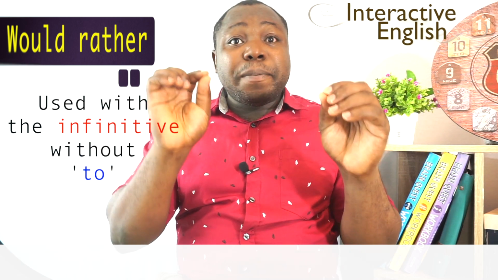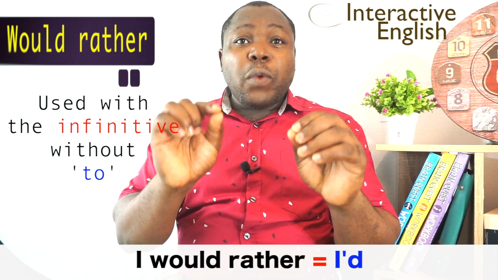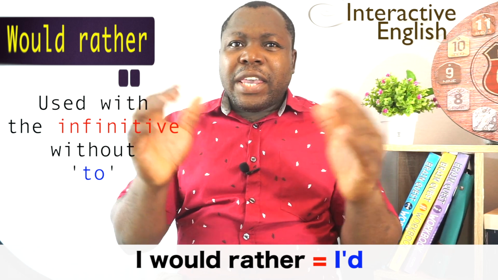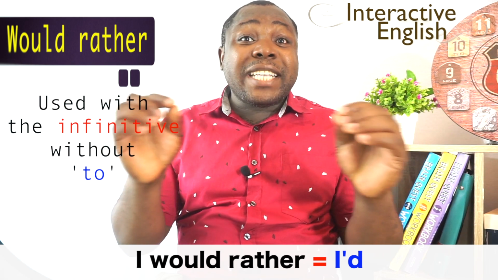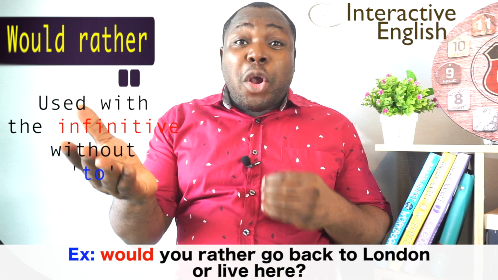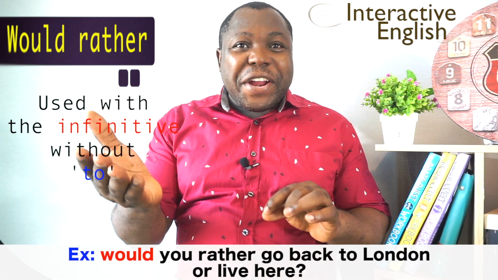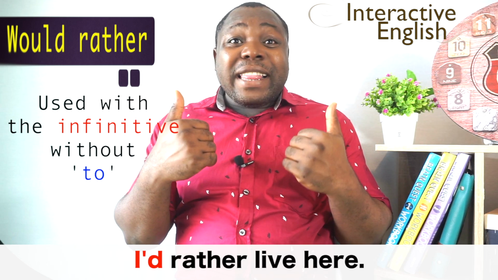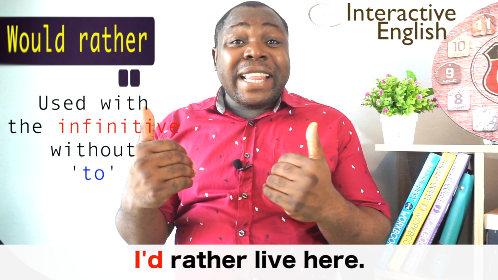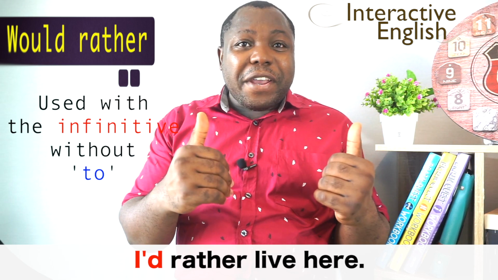And here comes would rather. The expression would rather is followed by the infinitive without to. We also contract I would to I'd. Here are some examples with the expression would rather. Would you rather go back to London or live here? I'd rather live here. So from this example, the speaker is saying, I would prefer to live here.